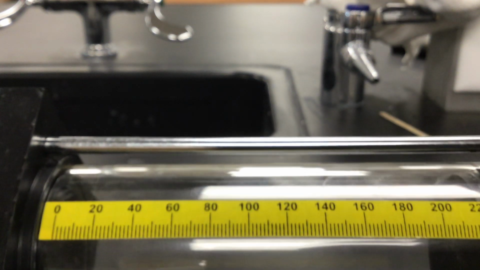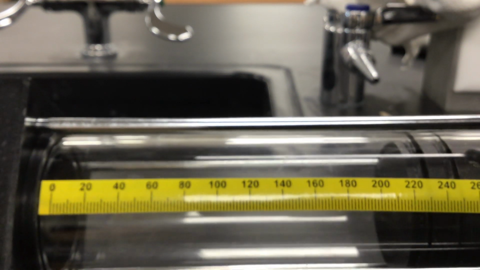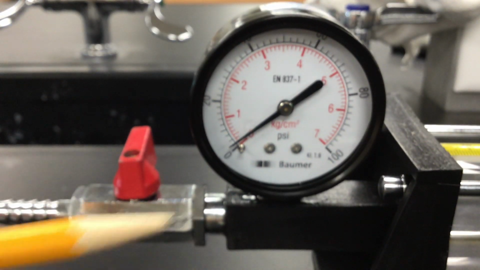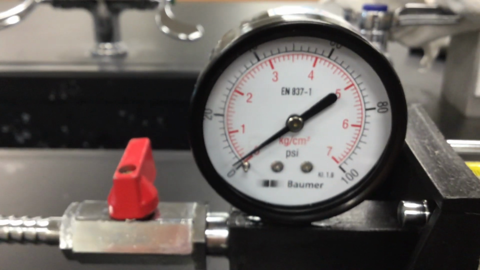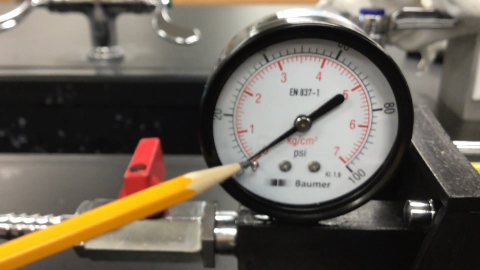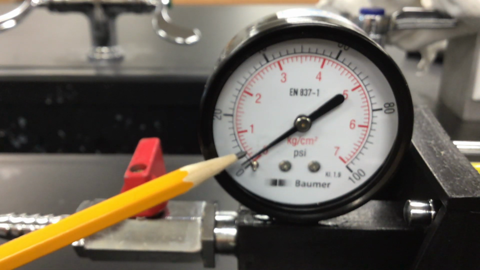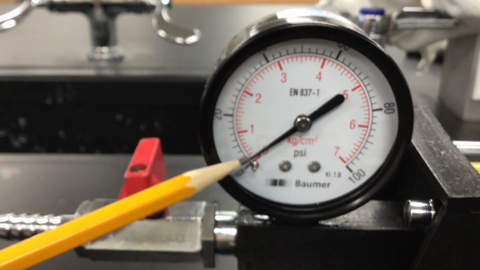220. So you can see I'm moving the plunger down. I'm now at 220. At 220, the pressure looks like between 0.4 and 0.3. So I'm going to say 0.31. Because I am going up by tenths, I should be able to guess out to the hundredths. So I'm going to say 0.31.